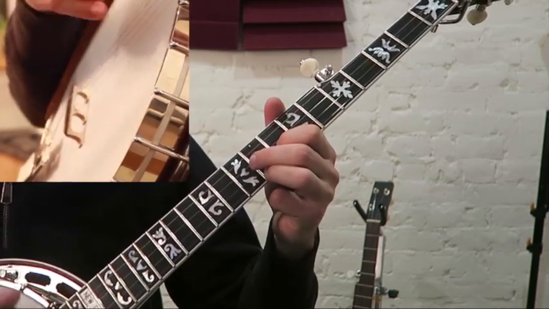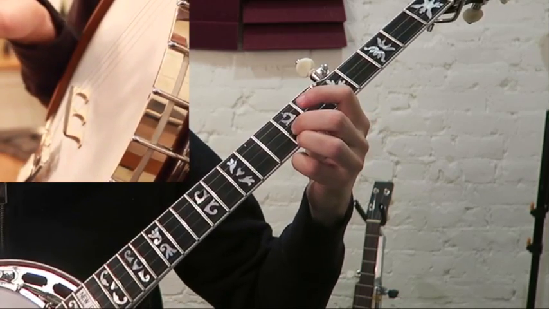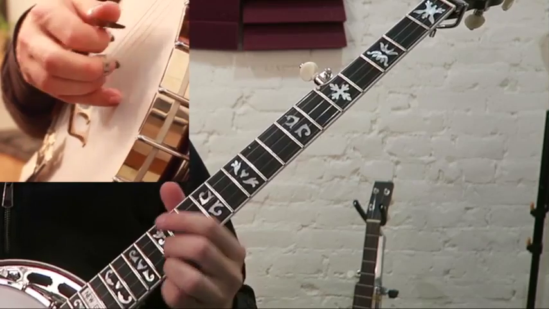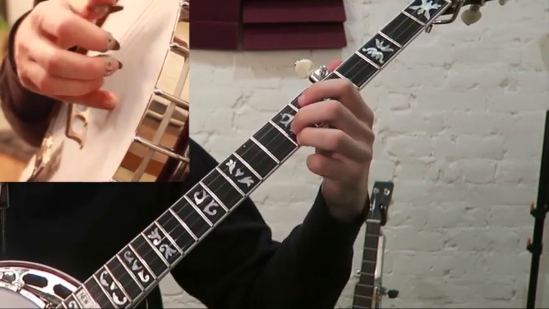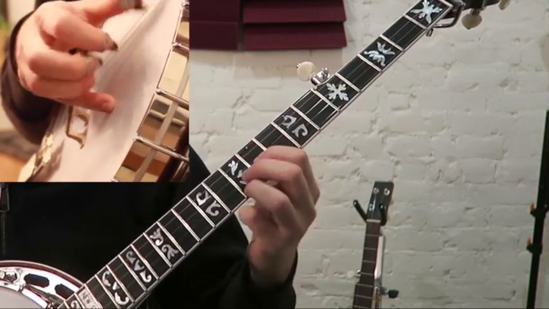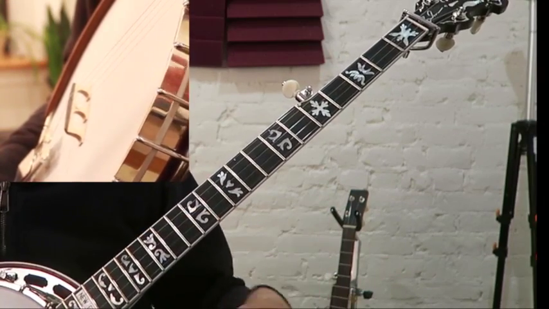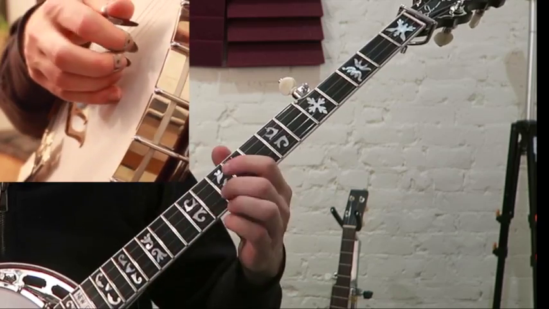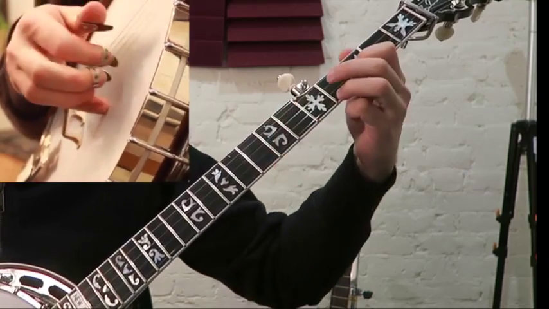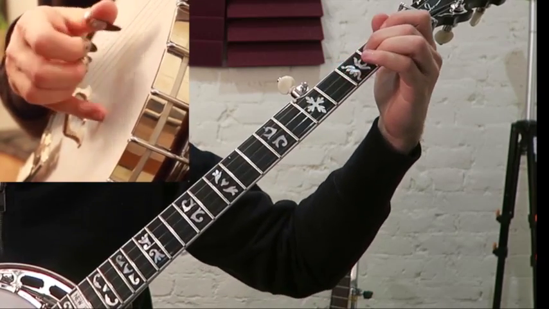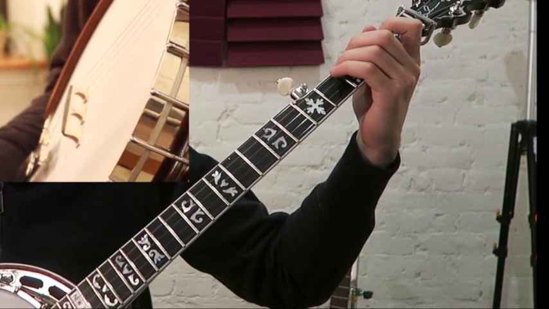And then I wanted to develop it a little bit more. So instead of doing this, which would totally work, I mean, technically you could go down, you could go up, you could do that all day, but I wanted to build it into a different phrase. So I went like this, and that's when I went into a little bit different melody there.